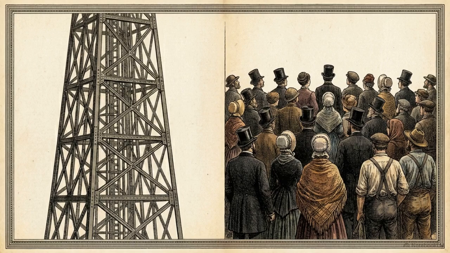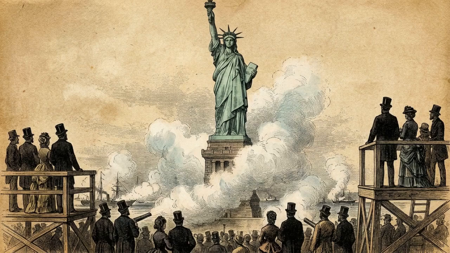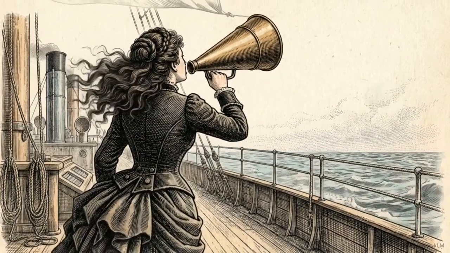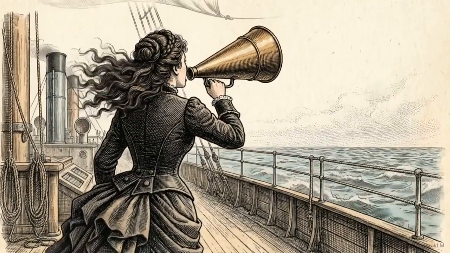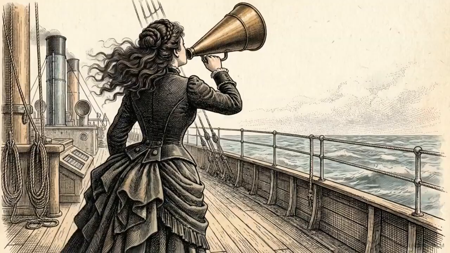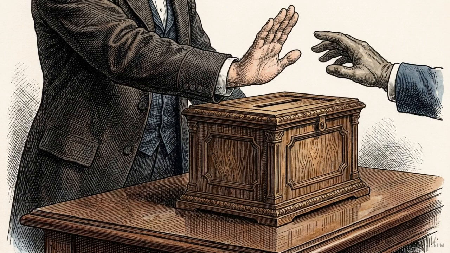When the massive statue was finally dedicated in October 1886, the ceremony highlighted deep ideological divisions rather than national unity. A group of suffragists chartered a boat to protest the event. They were outraged by the obvious, glaring irony of using a towering female figure to represent liberty in a country that legally denied women the right to vote.